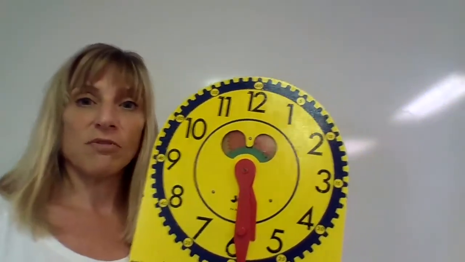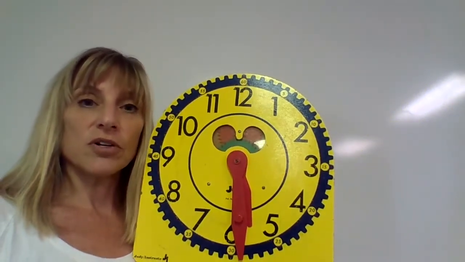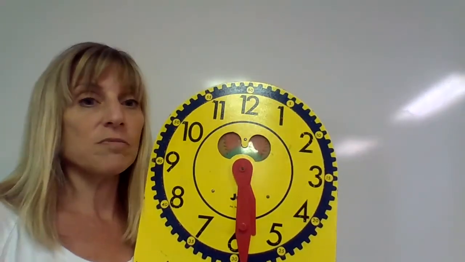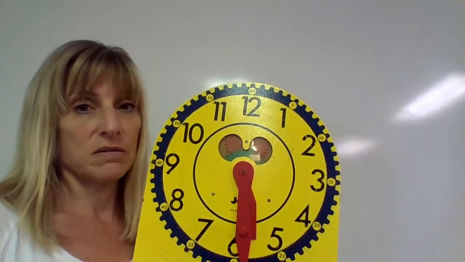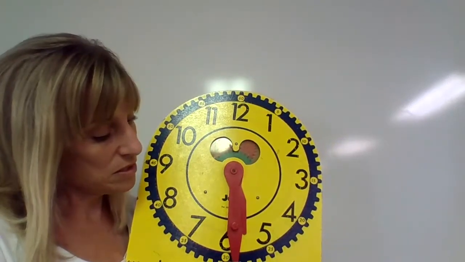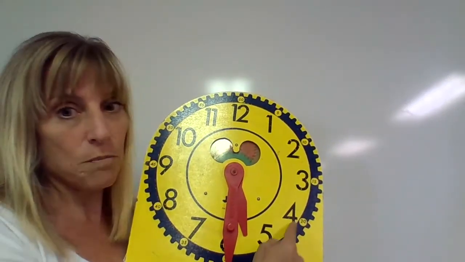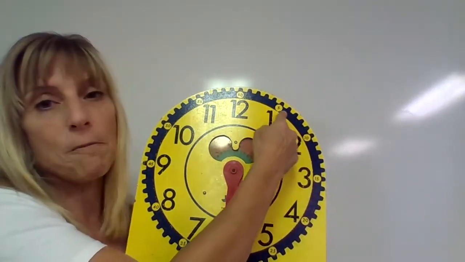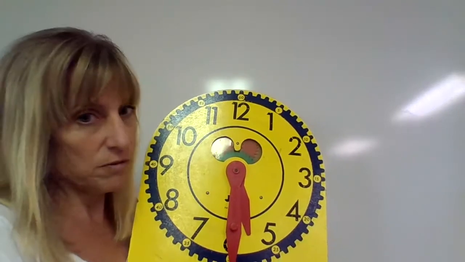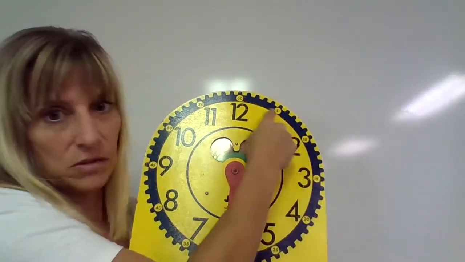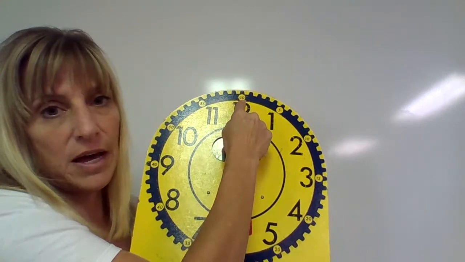How about, okay, it's 5:30 now. How about a half hour earlier? Earlier means it already happened, okay? So that means my clock is going to go back in time this way. It's going to go backwards. It's called counterclockwise. Big fancy word for backwards, okay? If it already happened, that means it happened earlier.